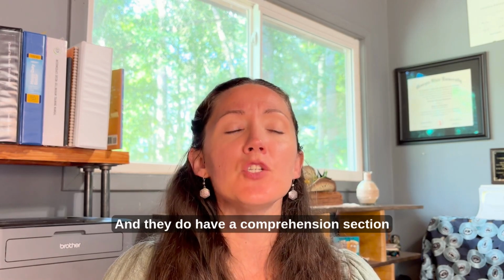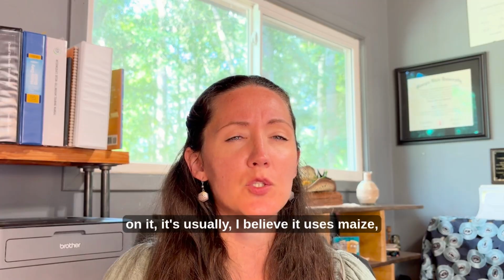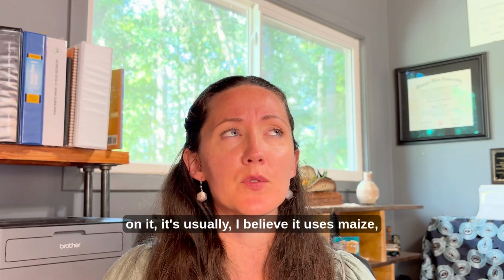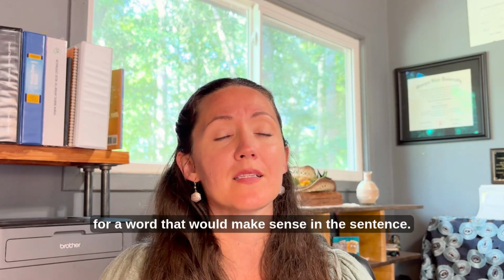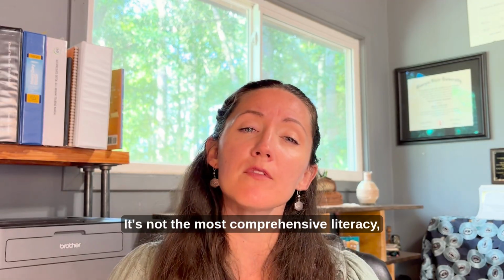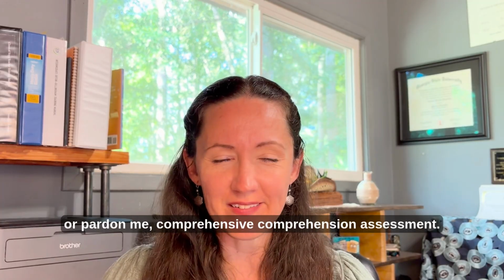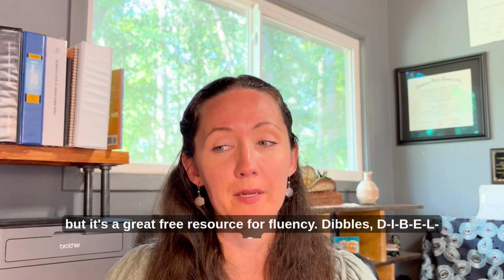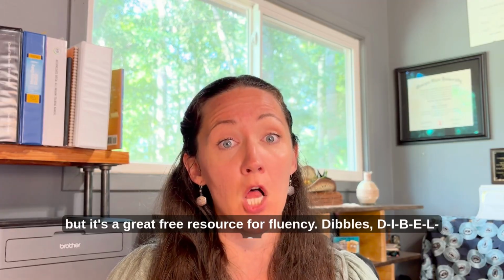And they do have a comprehension section. It's usually, I believe it uses maze, which is where students kind of fill in the blank for a word that would make sense in the sentence. It's not the most comprehensive comprehension assessment, so just be aware of that. But it's a great free resource for fluency, DIBELS, DIBELS.